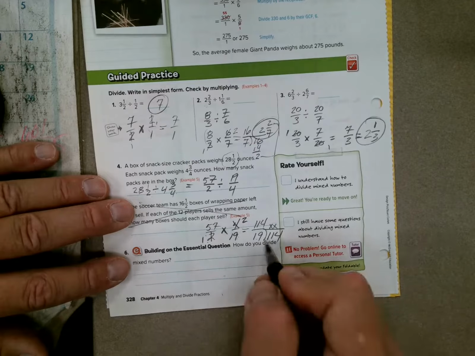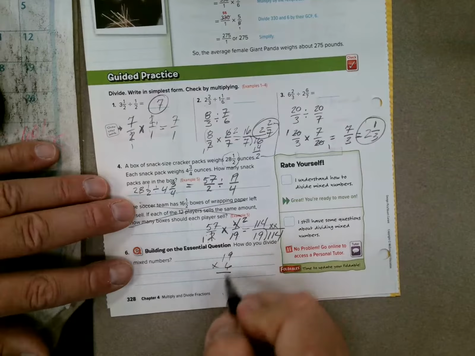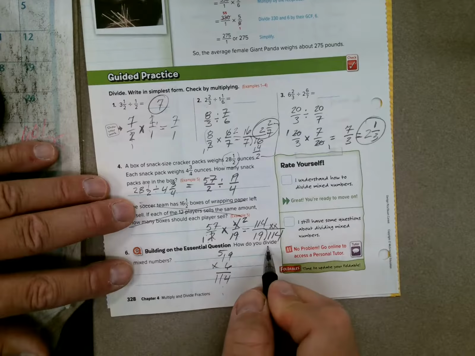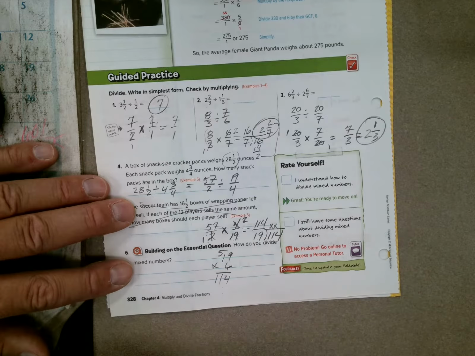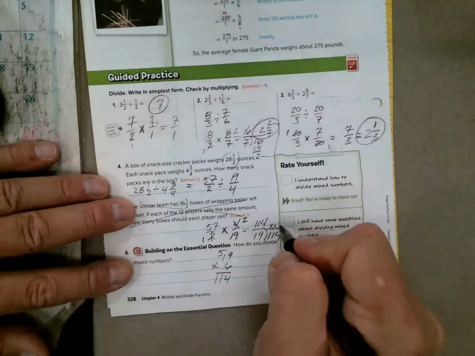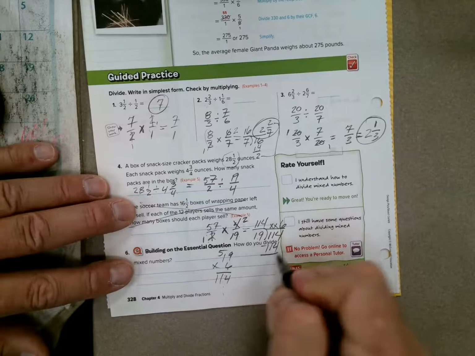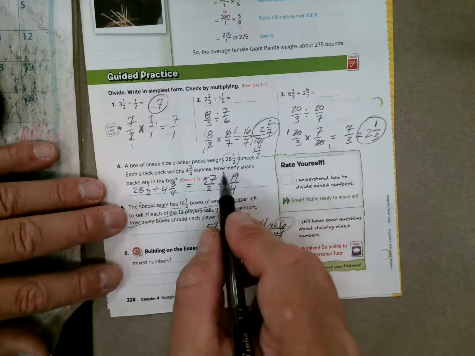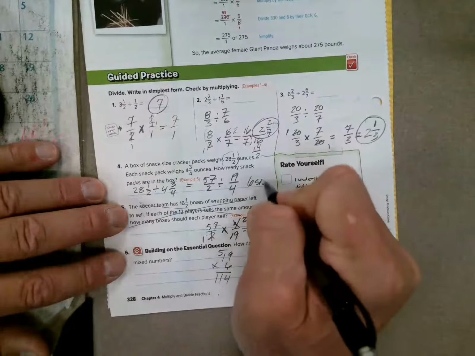I don't know. Let's try 6 times. Let's see if we can get a 6 in that. 6 times 9 is 54. Carry the 5. 6 and 5 is 11. So it does go evenly. Wow. So 19 went into that evenly. Didn't know that. So it goes 6 times. 6 times 19 is 114. Subtracting gets 0. So the question is how many snack packs are in each box? 6 snack packs.